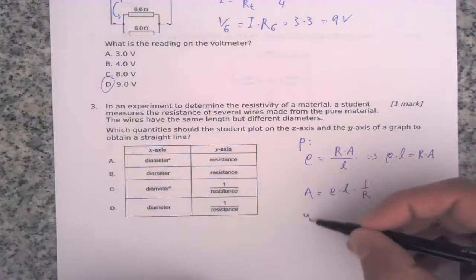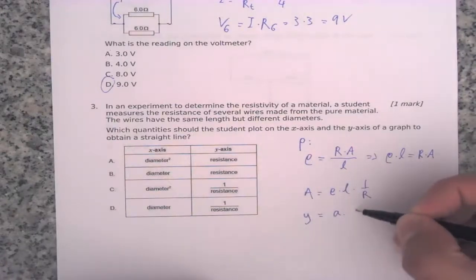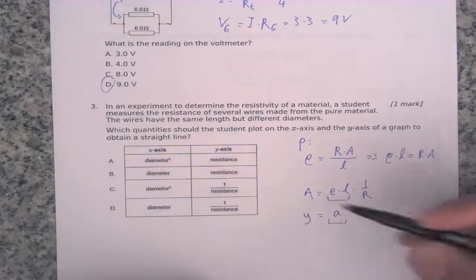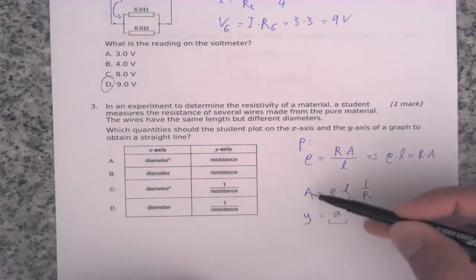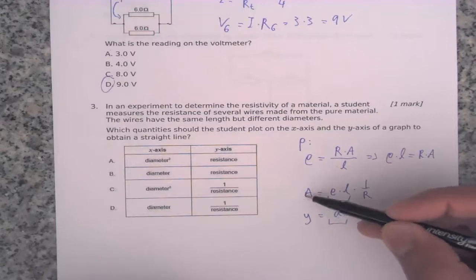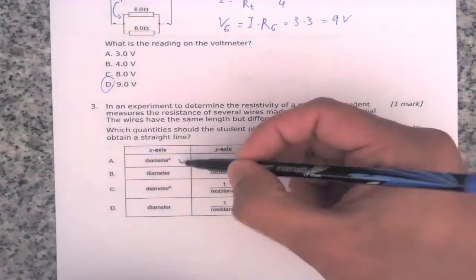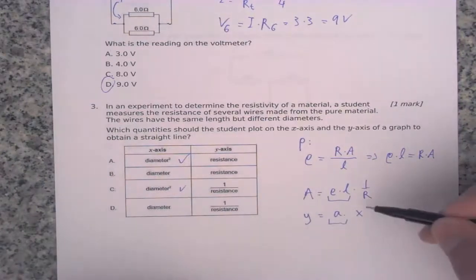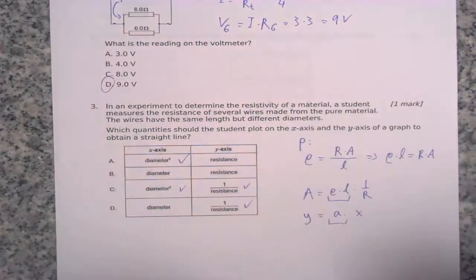So this relationship is Y is equal to A times X. So you can see that this is the constant part, the A, so Y is the diameter, so it's the area, so it's the diameter squared. So in one axis you want to have diameter squared, and in the other axis you want to have 1 over R. So of course, correct answer is C.